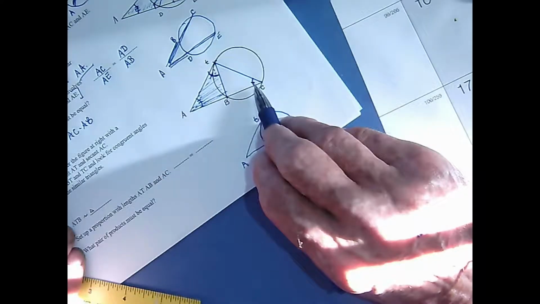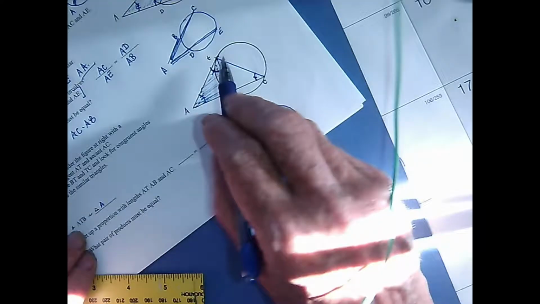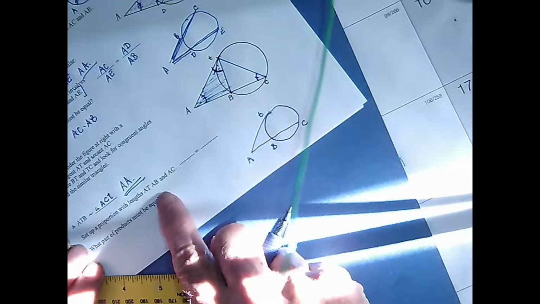I'm going to have to name them with care. ATB is similar to A, started with A, and that angle matches itself. The angle at T in the first triangle, ATB, matches the angle at C. So that would have been angle ACT. Those are similar by angle. And then we're going to write a proportion. And look, I only got 3 things to use. This is going to make it more interesting still, isn't it?